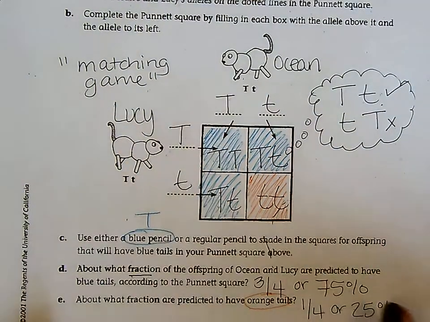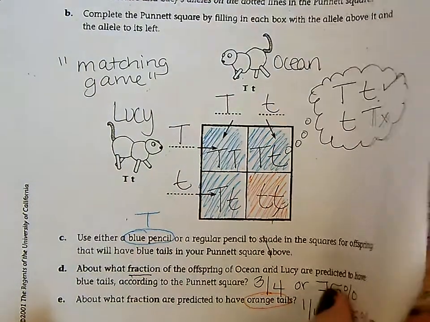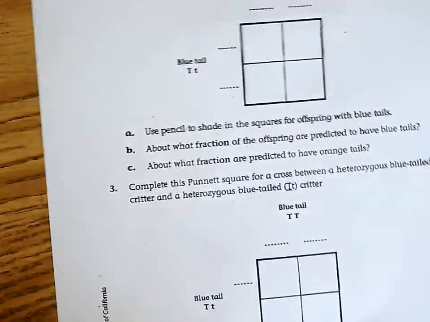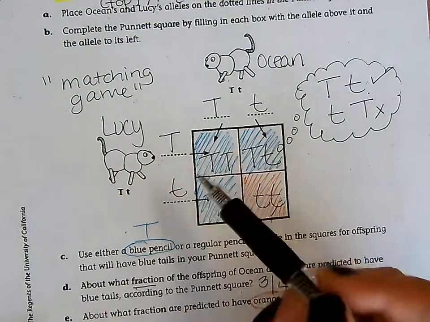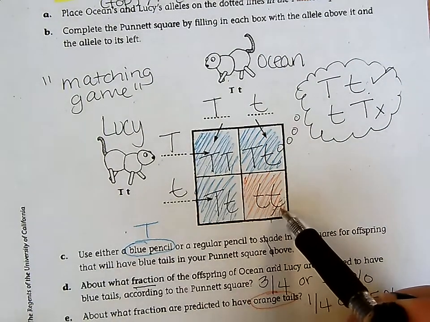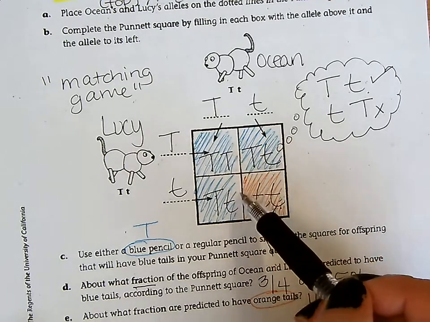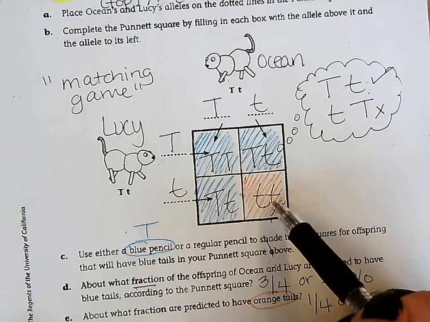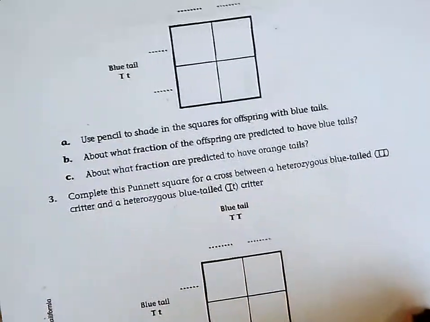All right, let's go to another example. So this was Ocean and Lucy, their offspring. For us, we were looking at generation 3, and this is what we discovered: that the orange tail trait did reappear, and that we do still have a likelihood of blue tails, but that orange trait did reappear. All right, so let's keep going.